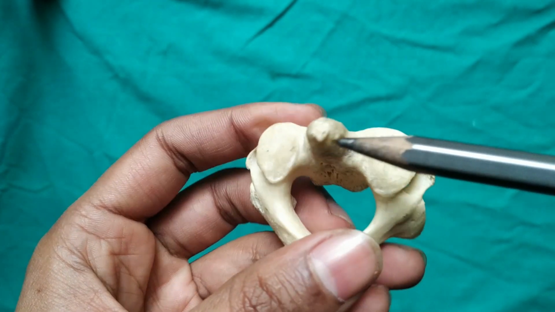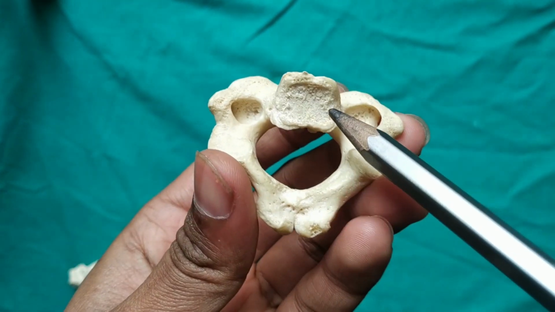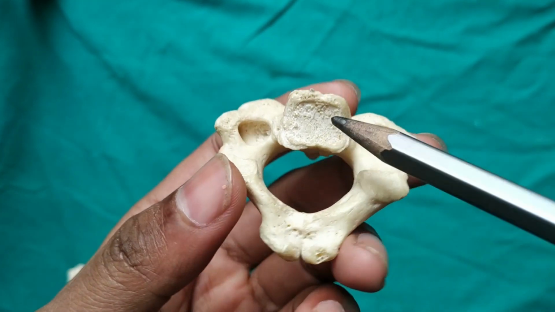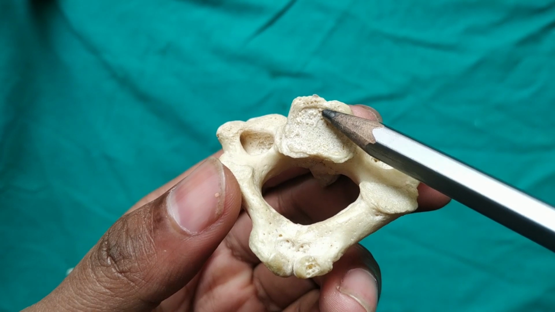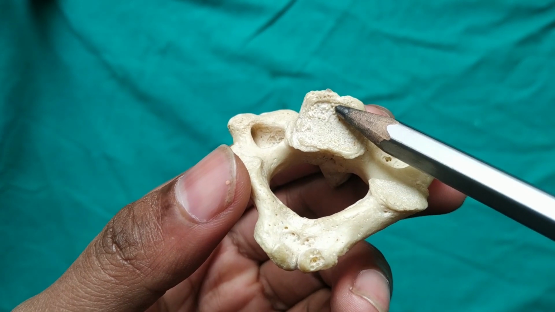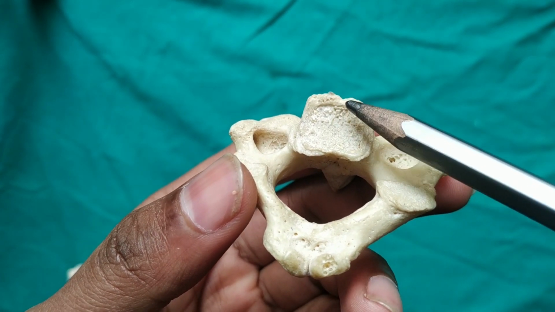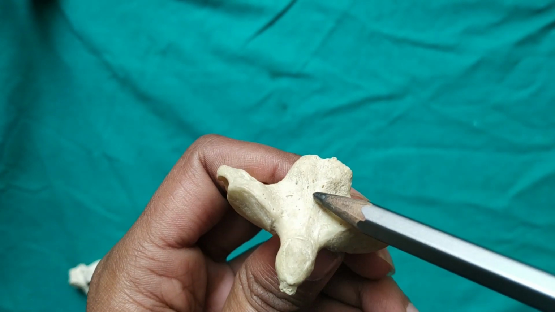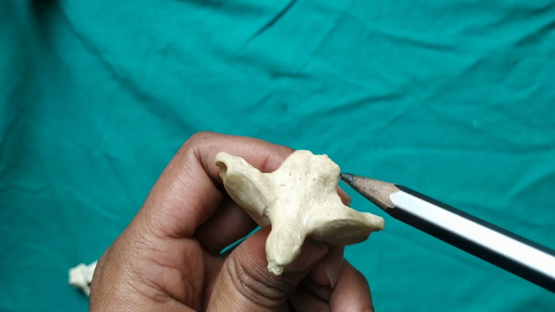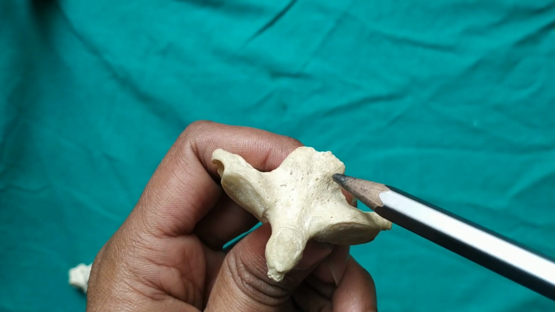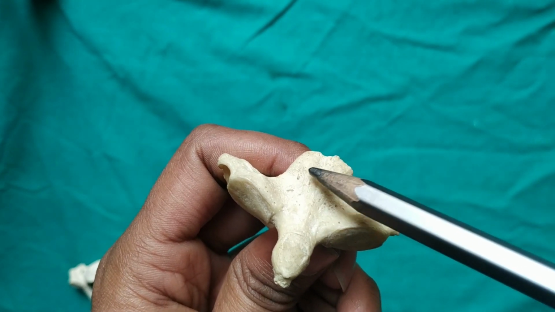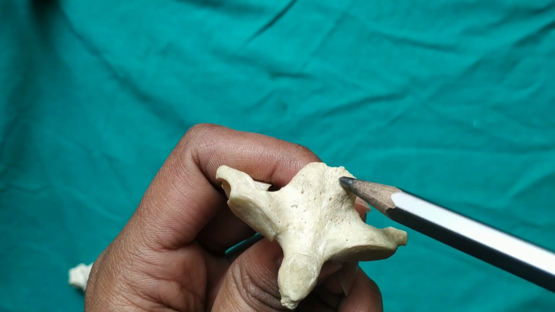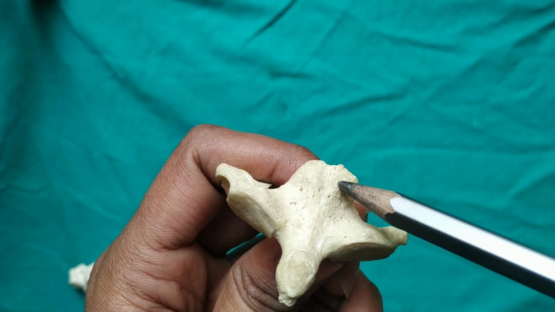Then the inferior surface of the body. You can see here this is the inferior surface of the body. Here you can observe the anterior margin of the inferior surface is prominent anteriorly and downward. Now the anterior surface of the body, you can see here this is the anterior surface of the body, and on each side of the anterior surface of the body marks a median ridge, and in between this median ridge you can see a hollowed out depression.